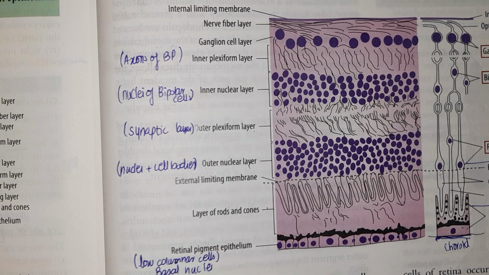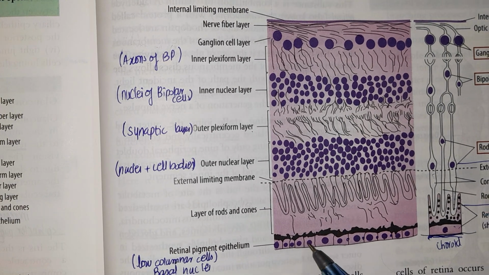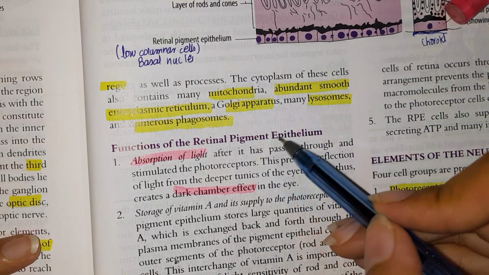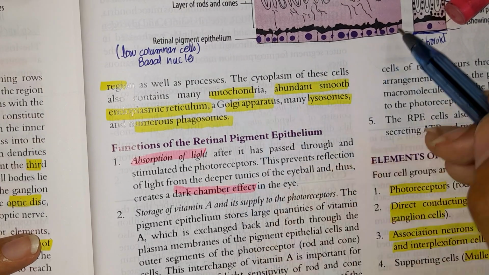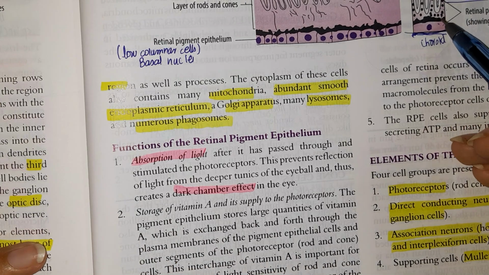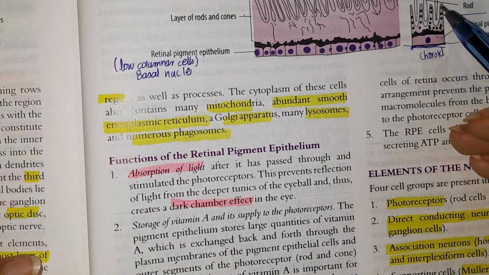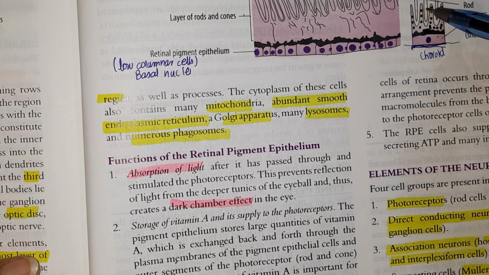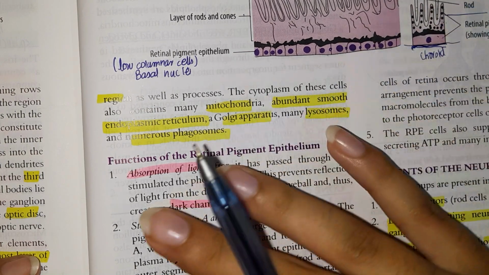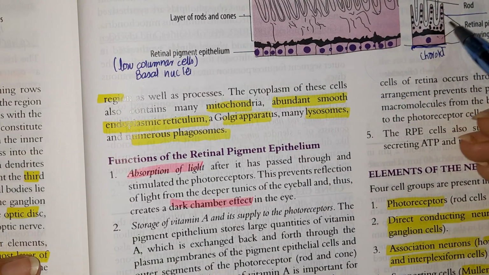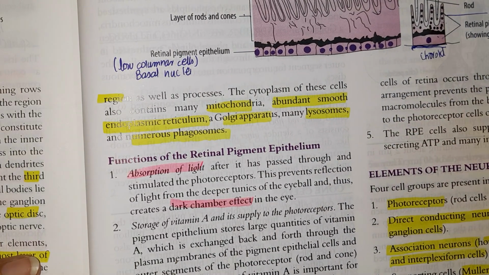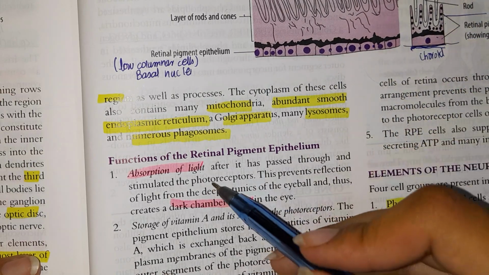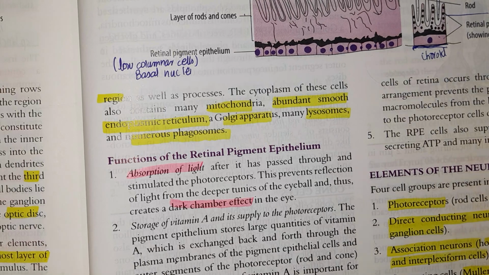Now we are going to consider the functions of the retinal pigment epithelium. First of all, the first function of the retinal pigment epithelium is the absorption of light. As I told you, the retinal pigment epithelium has certain melanin granules. So what is going to happen? A large amount of light is going to come, and only bits of light will be absorbed by the rod and cone cells. The remaining light will be absorbed by these melanocytes, and when the melanocytes absorb the light, they produce darkness in the eye.